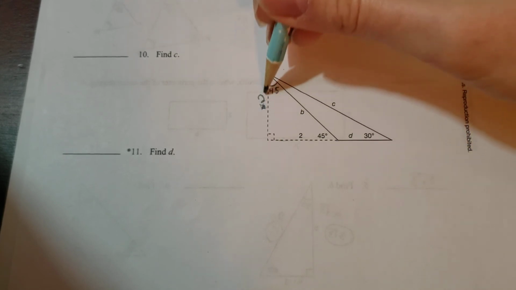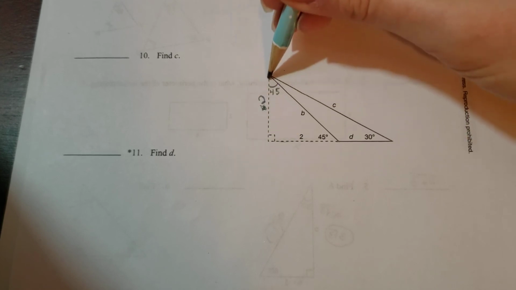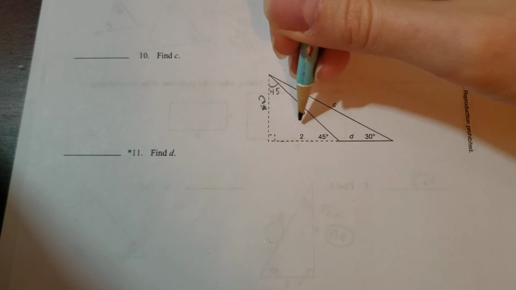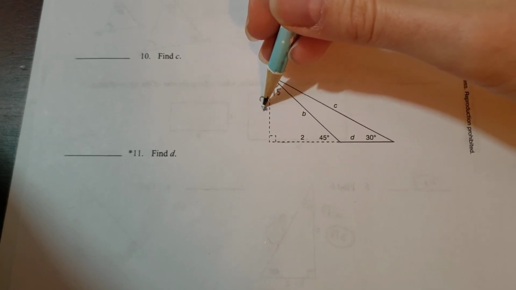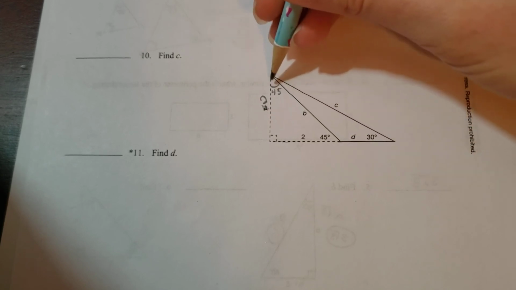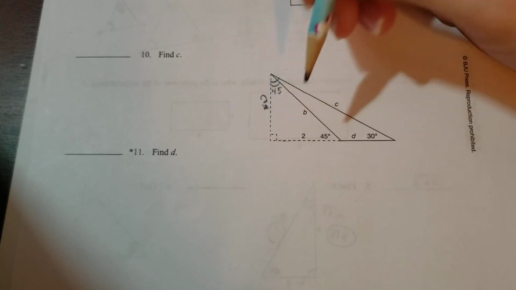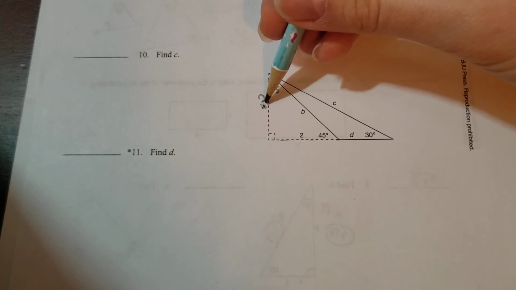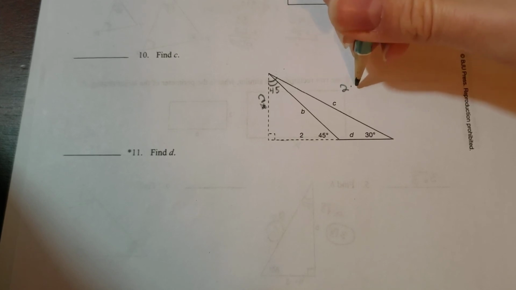Well, this length here, it's still A, is the opposite leg for 30 degrees. So therefore, we know that this whole piece right there is a 30, 60, 90 triangle. Therefore, if that's 2, our hypotenuse is going to be 2 times 2.